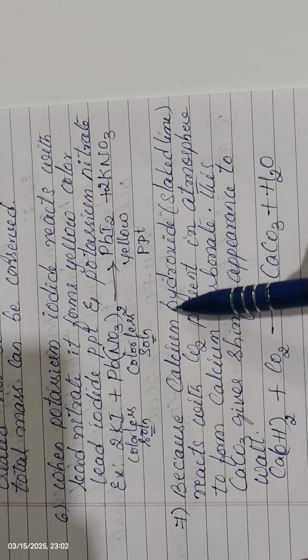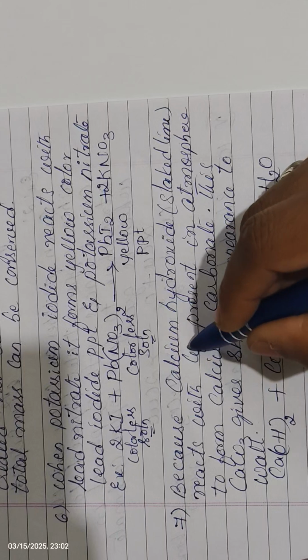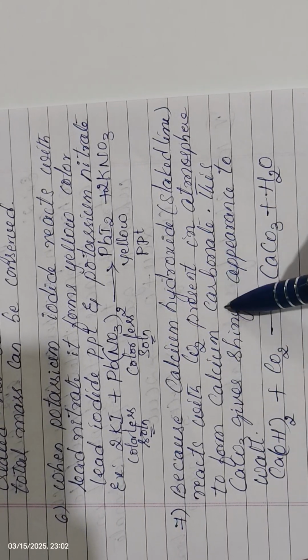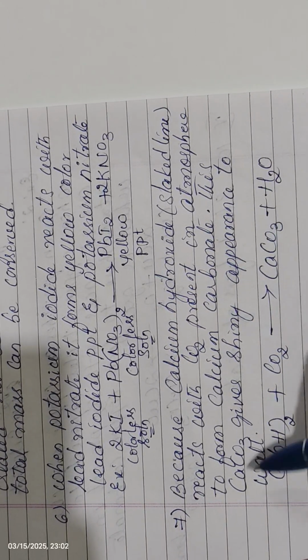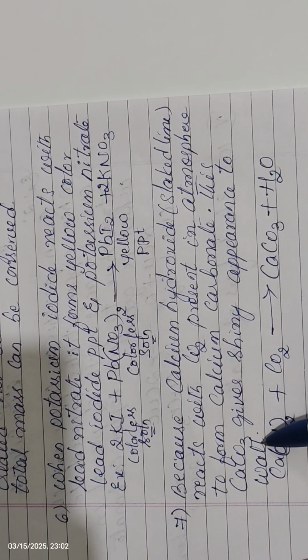Calcium hydroxide or slaked lime reacts with carbon dioxide present in atmosphere to form calcium carbonate. So this calcium carbonate formation gives a shiny appearance to the wall.